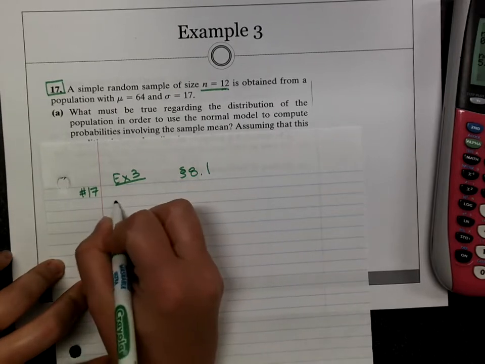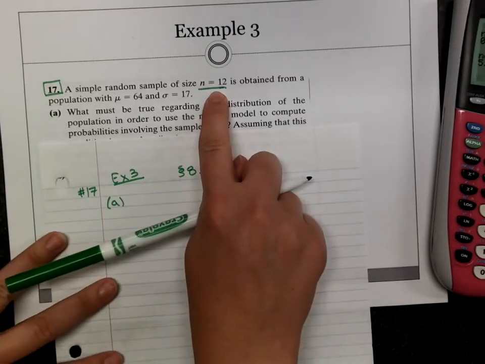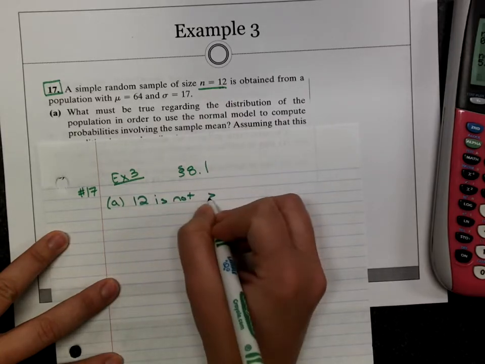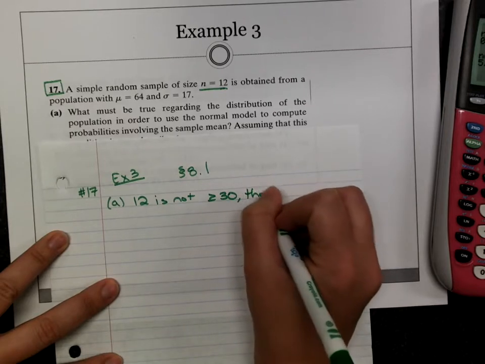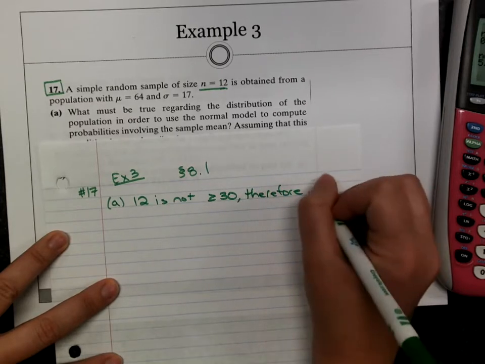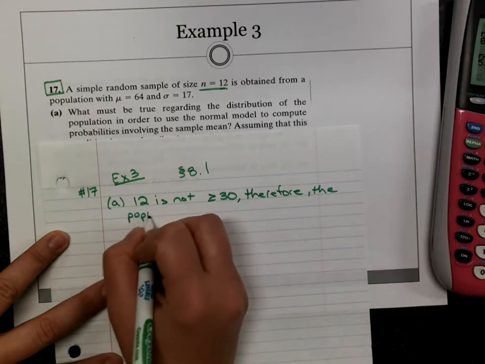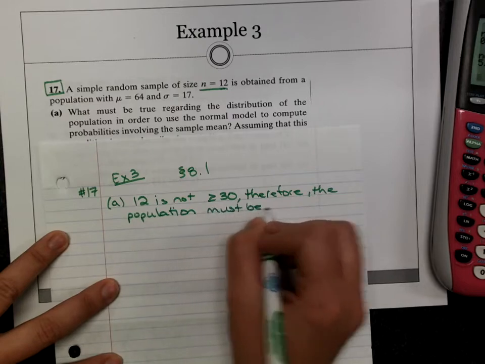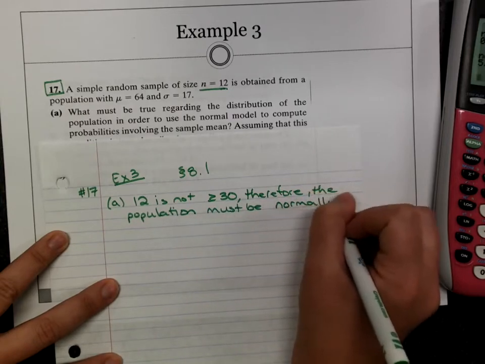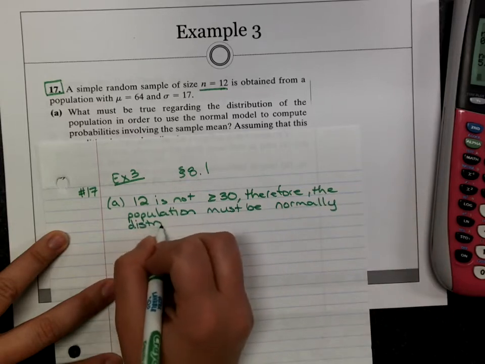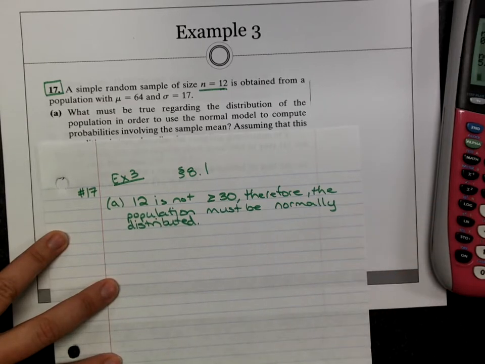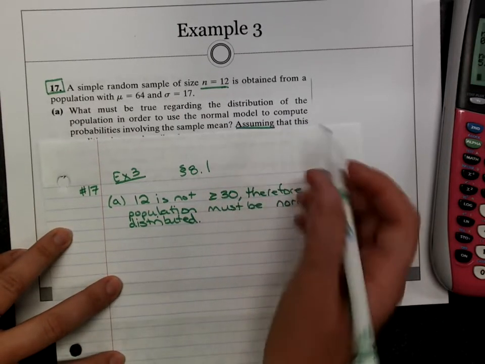So for part A, they're wanting you to notice that the sample size is not big enough. So 12 is not greater than or equal to 30. Therefore, the population must be normally distributed. That must be true. Otherwise, we can't use normal CDF, we can't draw a bell curve because we don't know if the population is normal or not. So we're just going to assume that that's true.